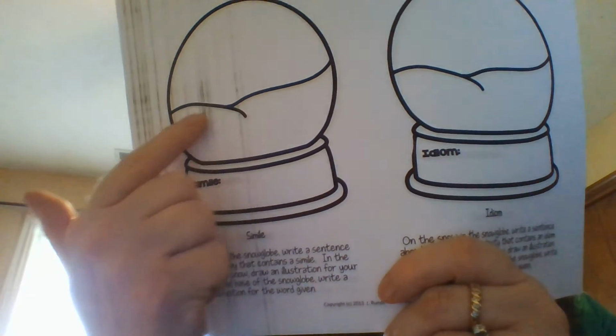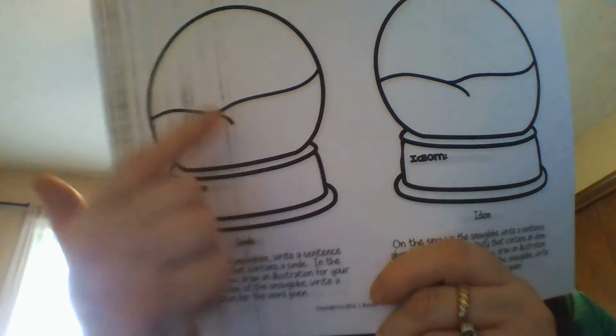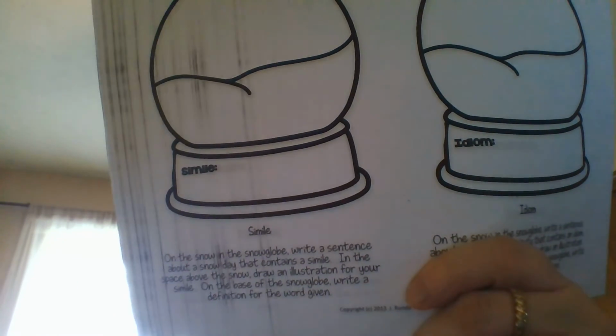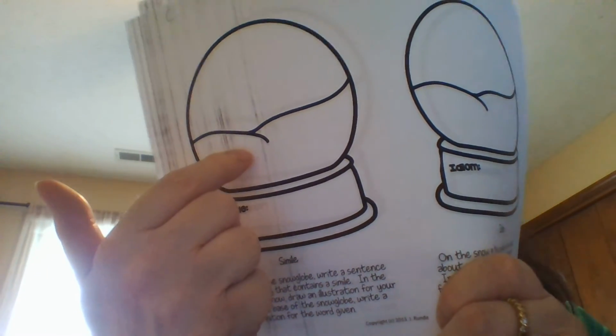Then here you're going to write your own simile, and then you're going to draw a picture of what you described. They say write a sentence about a snow day that contains a simile. In the space above the snow, draw an illustration for your simile. So you could write it about snow or a snow day, but it cannot be the same as the one that I wrote. It has to be different.